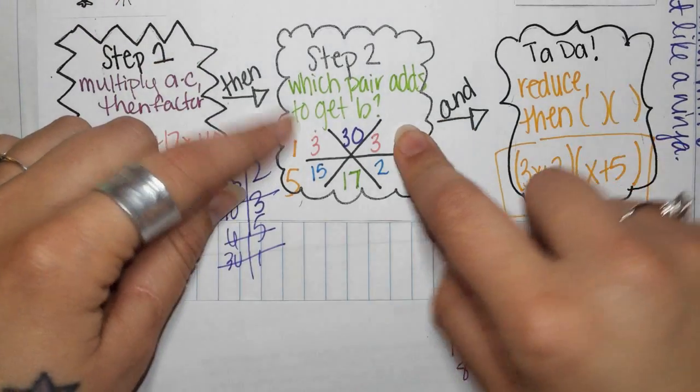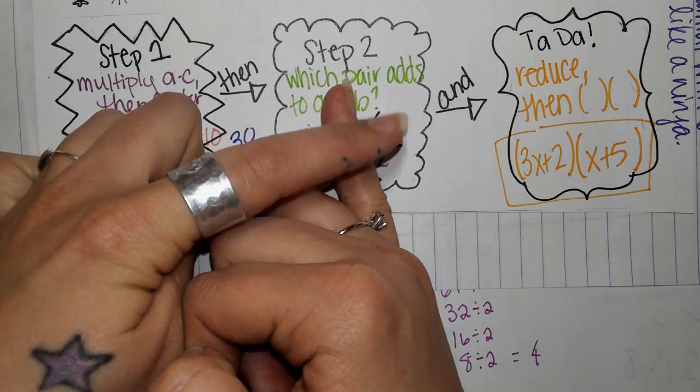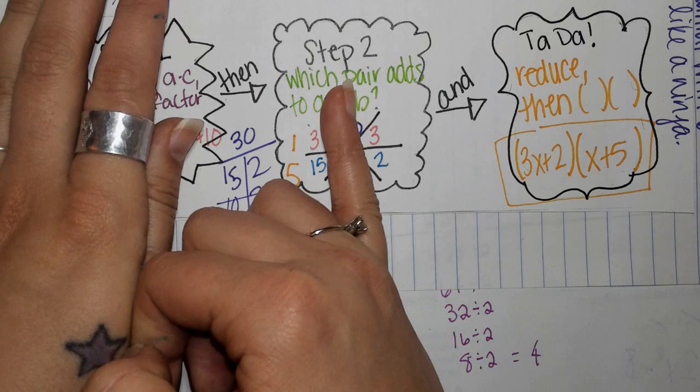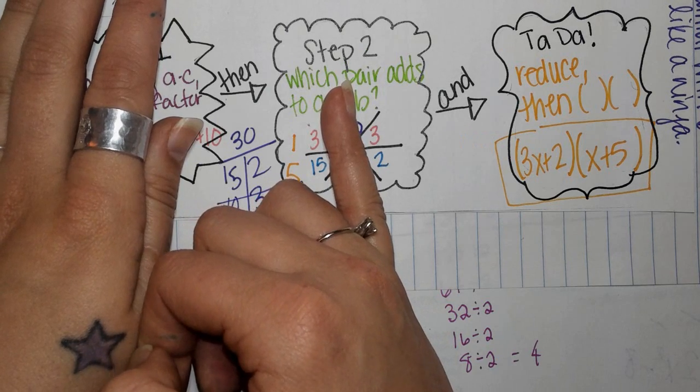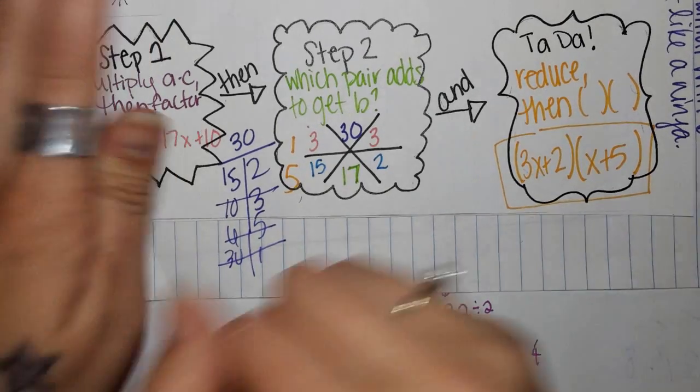And then we put A on top. And then the last thing we did was we covered up the middle and reduced our fraction. Now, why did we just leave 3 and 2 like that? Because 3 can't go into 2, and 2 can't go into 3. And then we reduced this and we put them in our parentheses. And that's it.